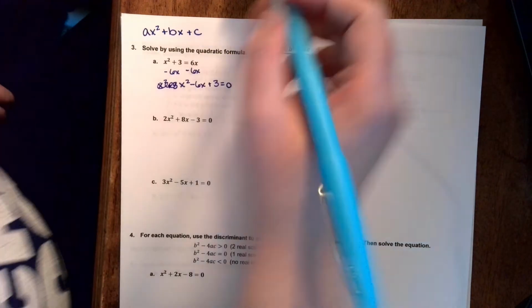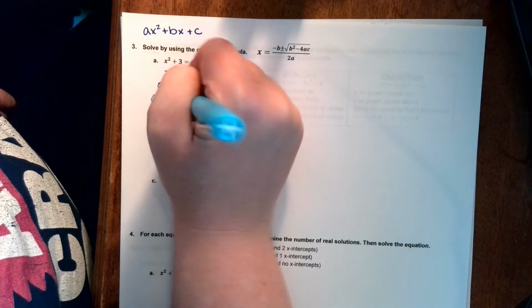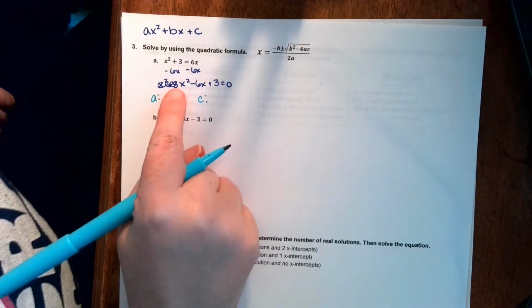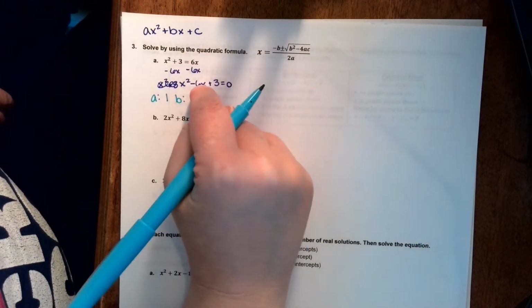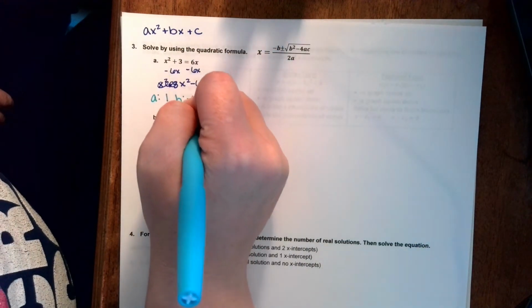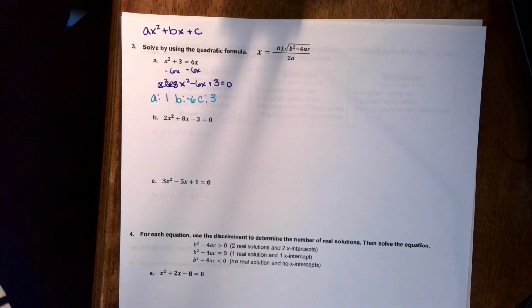So, first thing I would do is identify my A, my B, and my C. So we have x squared with nothing in front of it, so that means my A is 1. In front of x is negative 6, so that's my B. My constant is positive 3, so that's my C. Okay.